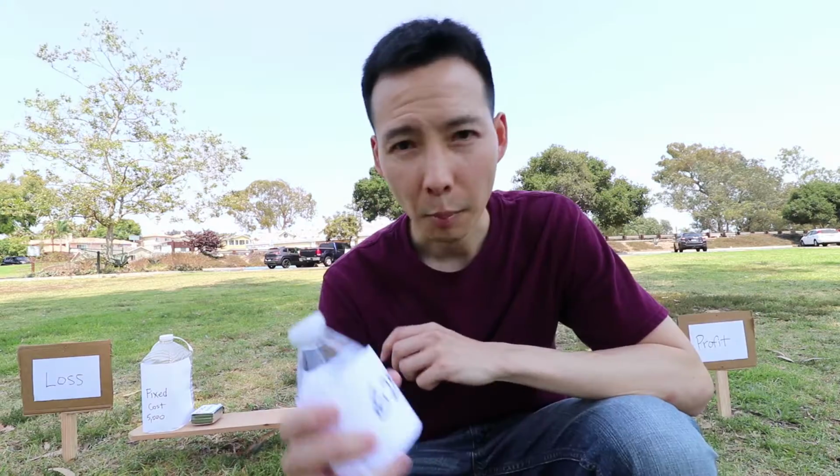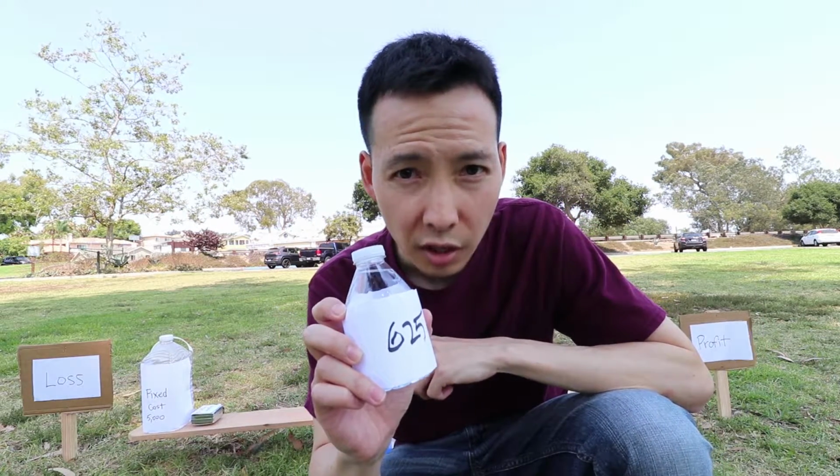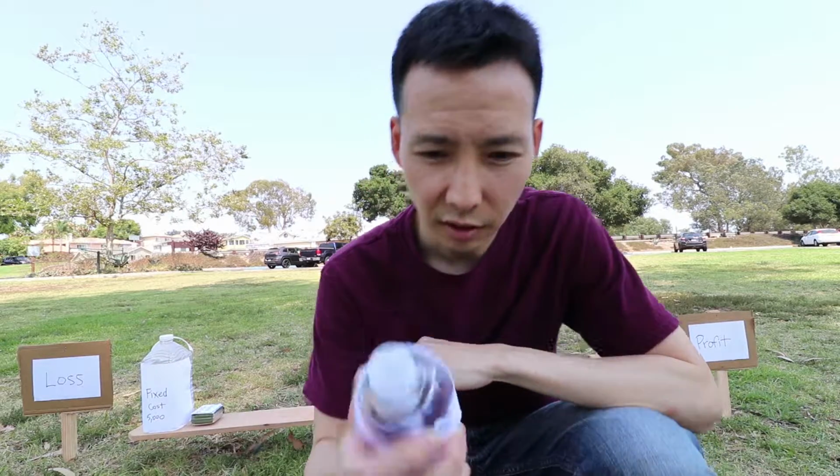Now what's really cool about all of this is that past the break-even point, your unit contribution margins become your profits.